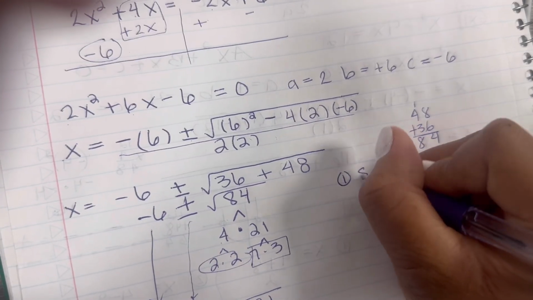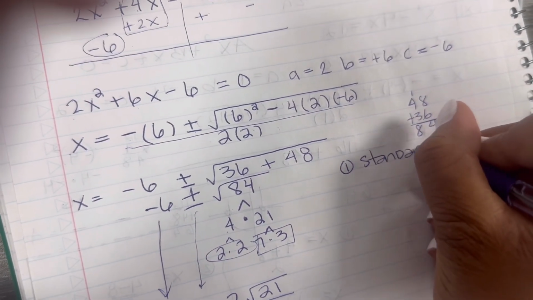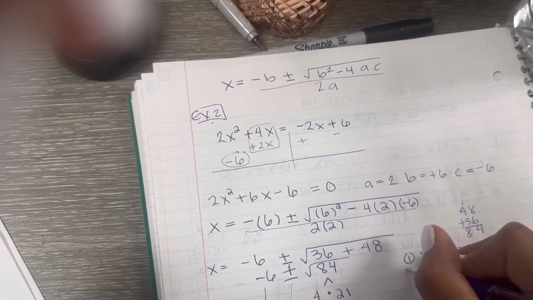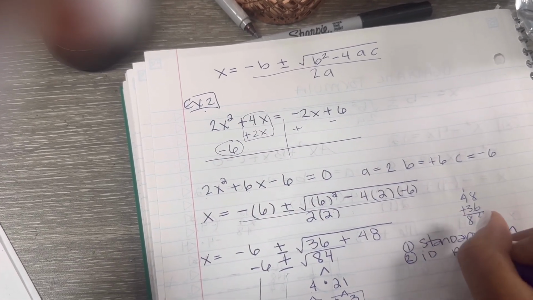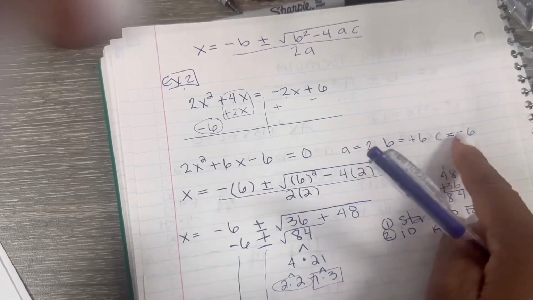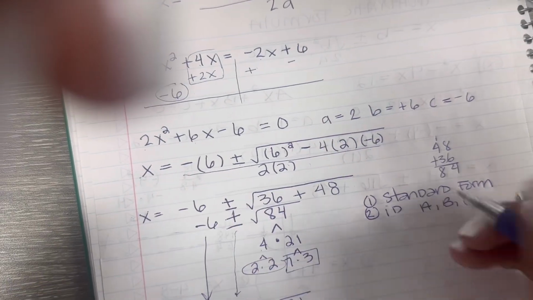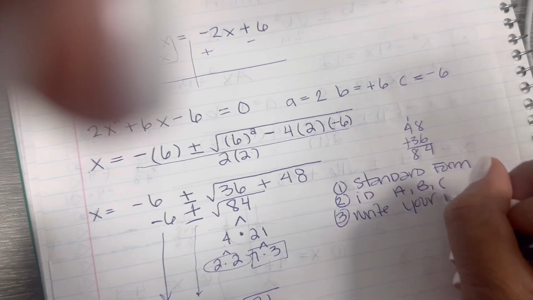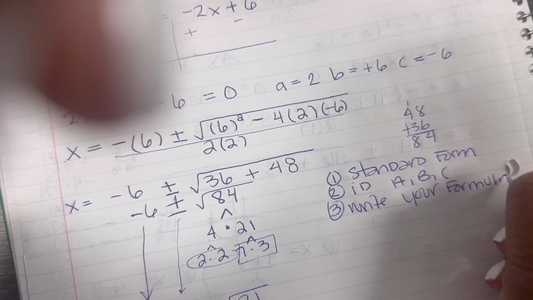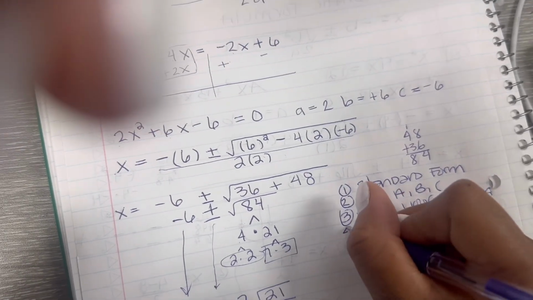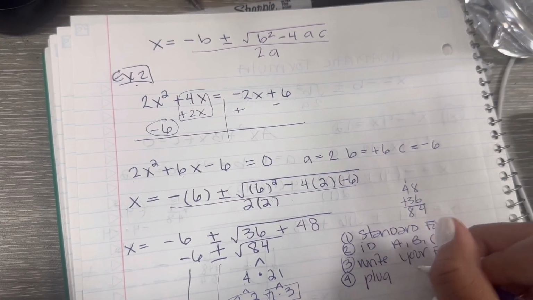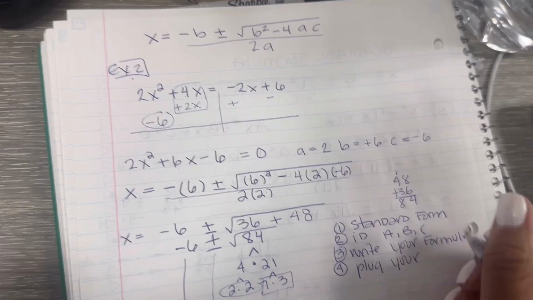Make sure you get your steps in here, right? So your first step was to write in standard form. Make sure it's in standard form. ID your ABC. Write your formula. Plug in your numbers, plug in your ABC.